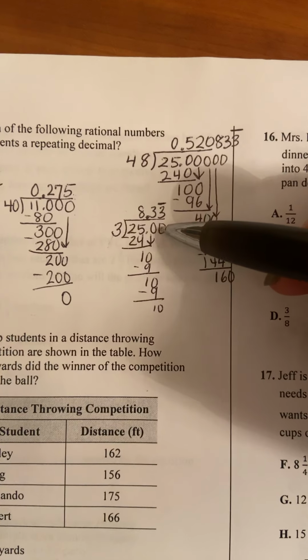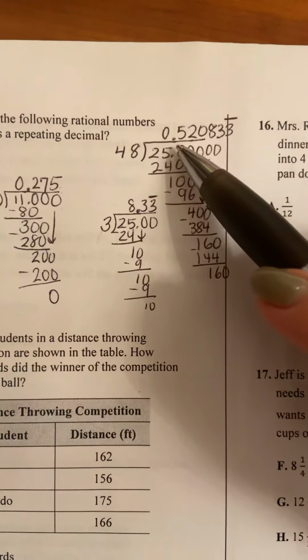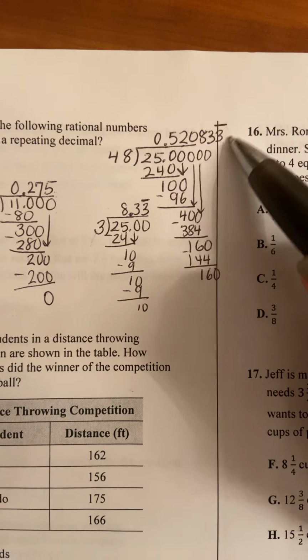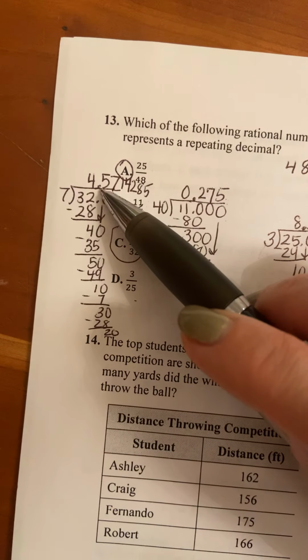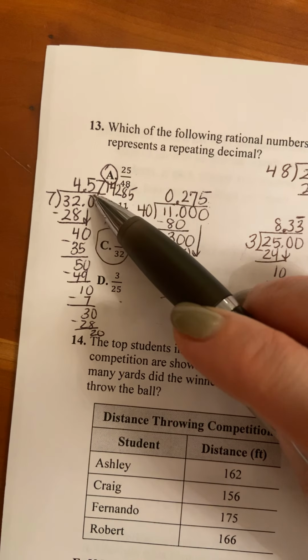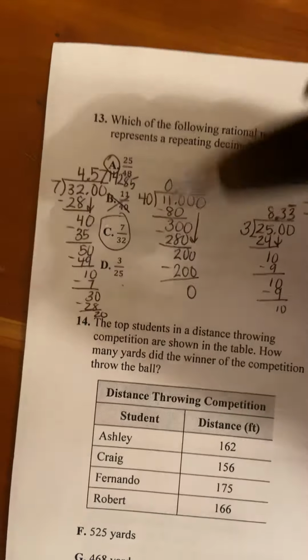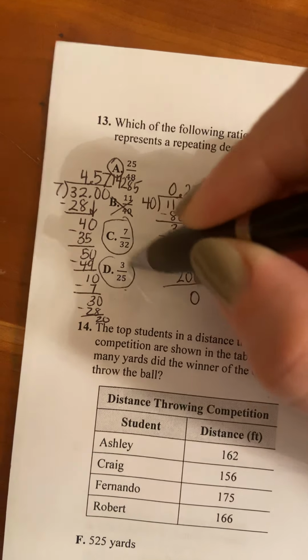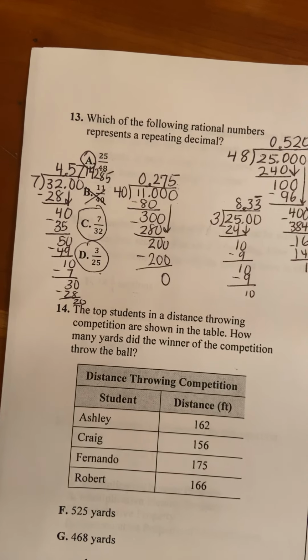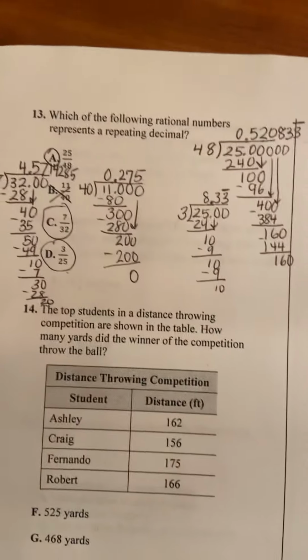So I think they wanted you to choose this one, and they didn't expect you to do long division all the way out to this digit, or go far enough that you see that all these digits, the 5, 7, 1, 4, 2, 8, all repeat. But it is a misleading question because 3 out of the 4 do end up with repeating decimals.